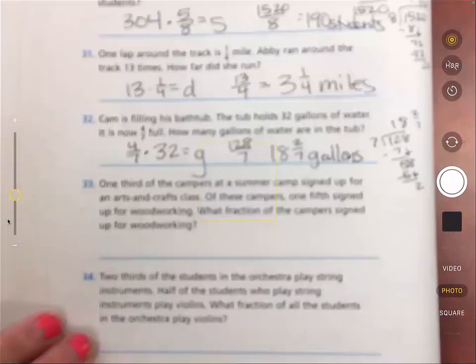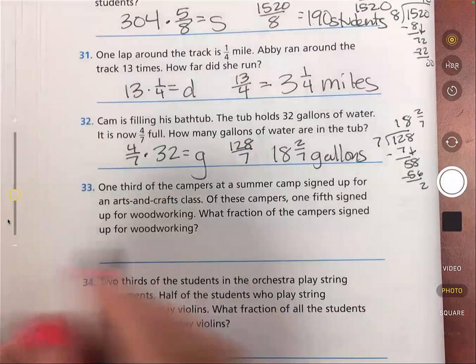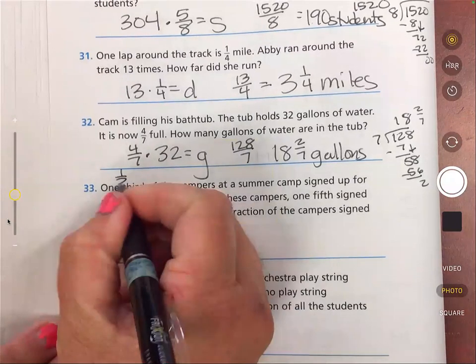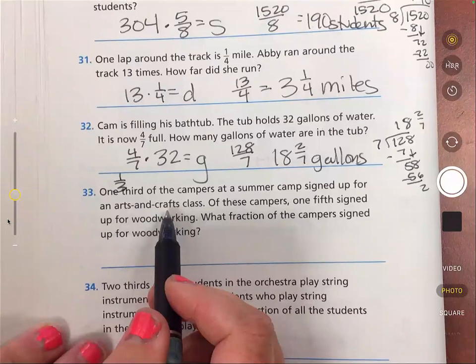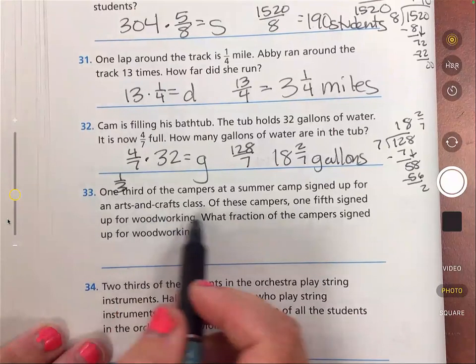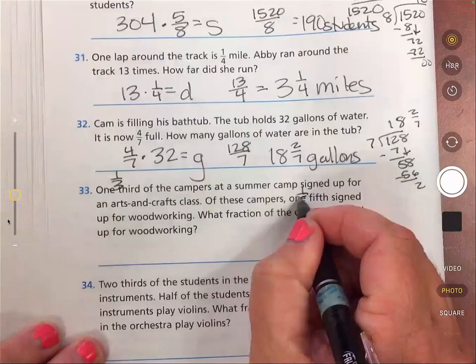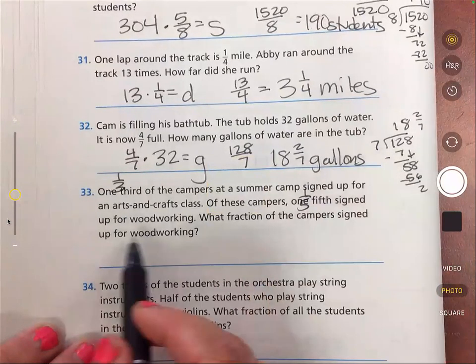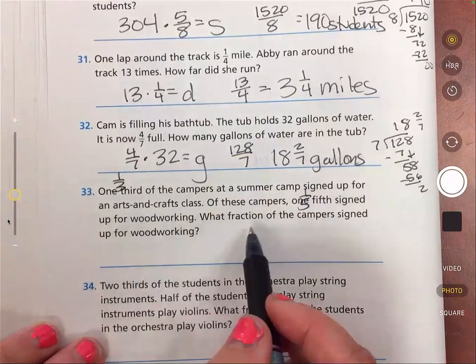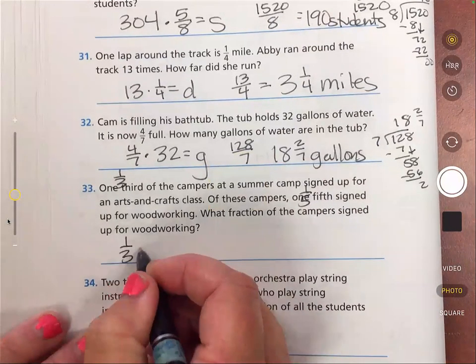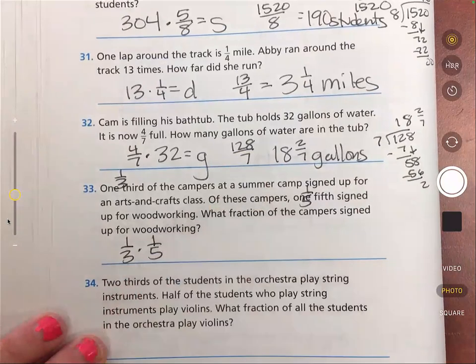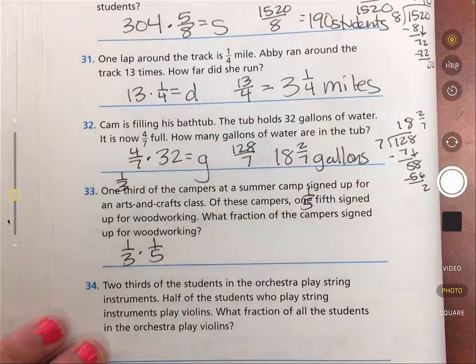This one doesn't even show you the numbers though, but let's see, 1/3. So 1/3 of the campers at a summer camp signed up for arts and crafts class. Of these campers, 1/5 signed up for woodworking. What fraction of the campers signed up for woodworking? So we have to figure out what 1/5 of 1/3 is.